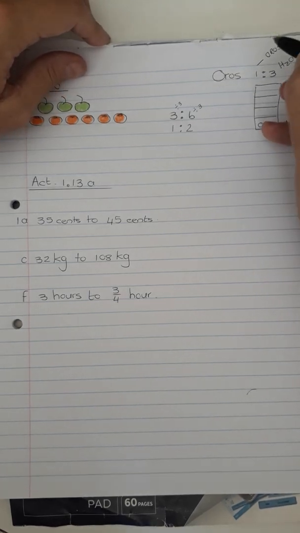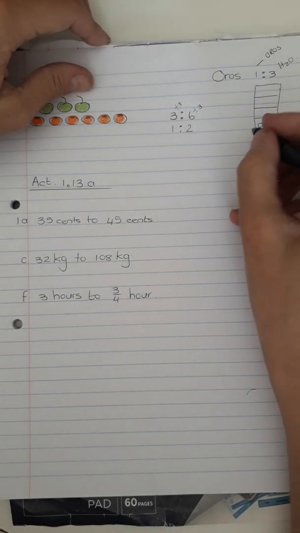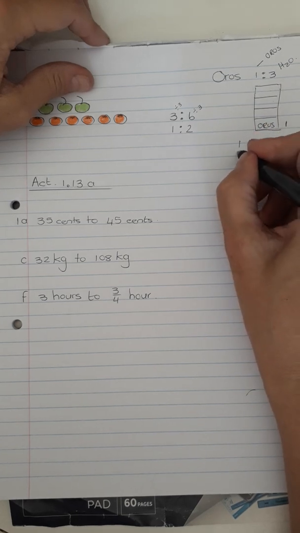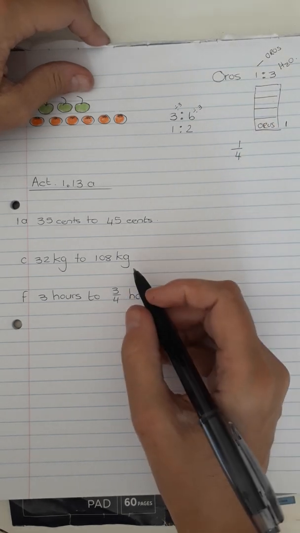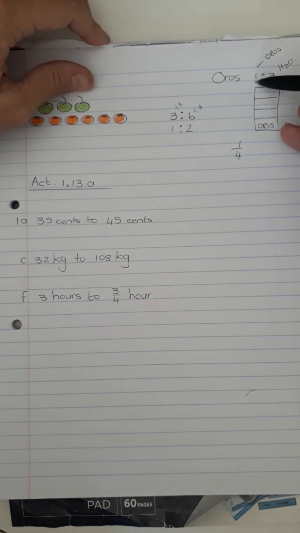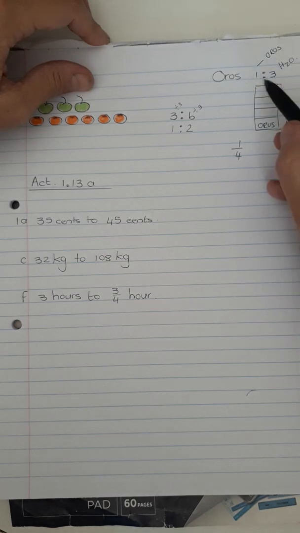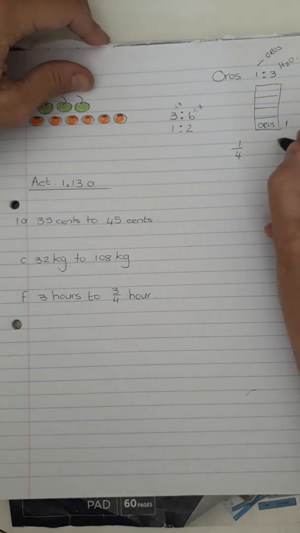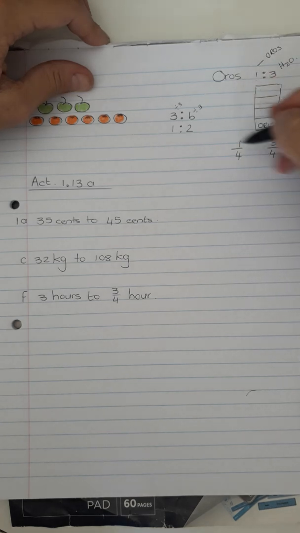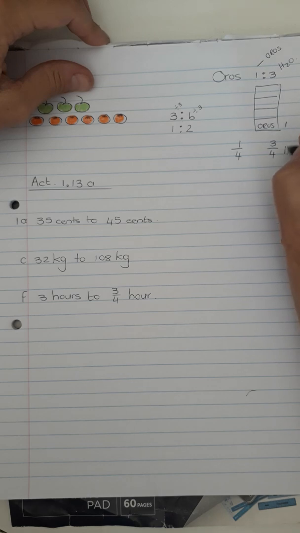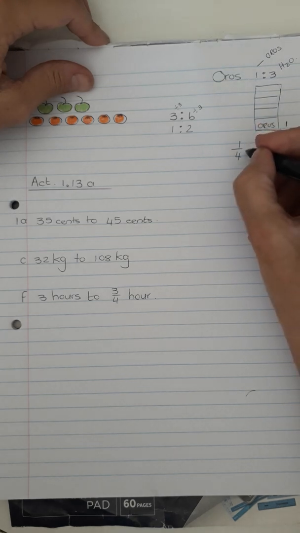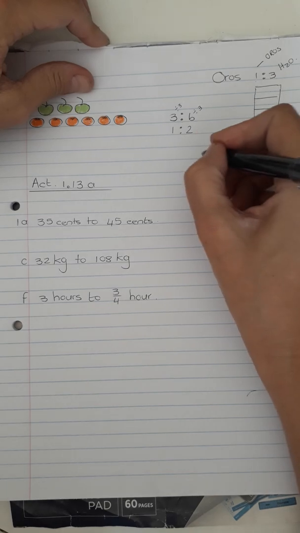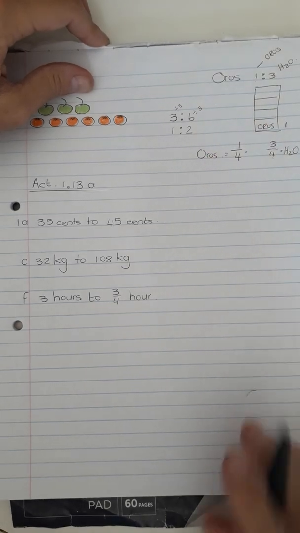Now, if I want to work out how much Oros I have, it's 1/4 Oros. Why? 1 part out of a possible 4. 1 plus 3, 4 parts in total. How much water will I add? It's going to be 3/4 of this glass will be water. And this part will be the Oros. That's my cat making a noise.